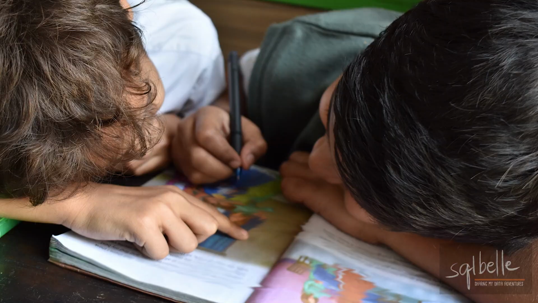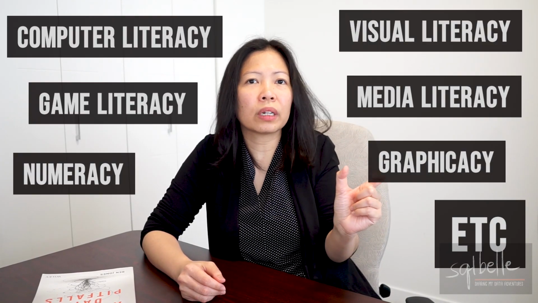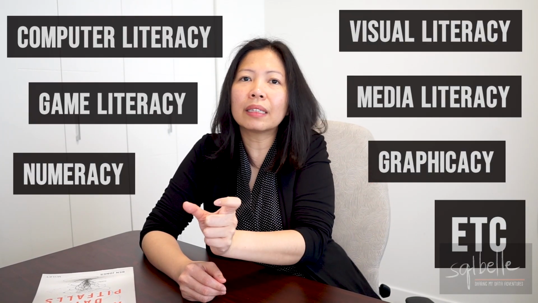So let's take a step back. Let's just try to understand what literacy even means. And there's a very simple definition for it. It's the ability to read and write. So you can tack on literacy to some other subject. It's the ability to read and write in that subject. So for data literacy, it is the ability to read data, to write data, to understand data, and to know the nuances of data. It is that basic skill.